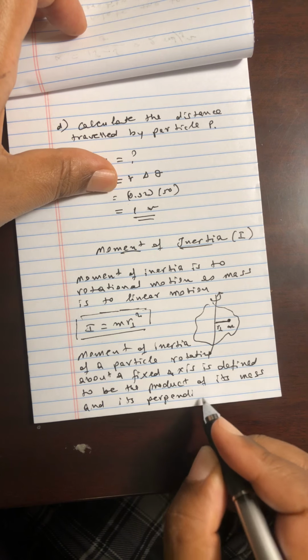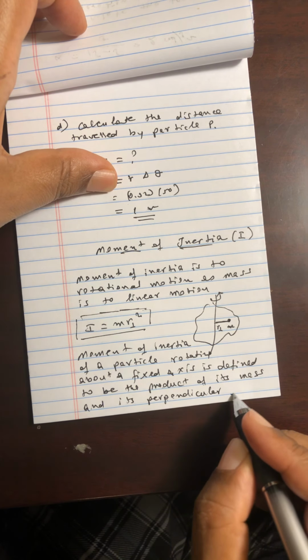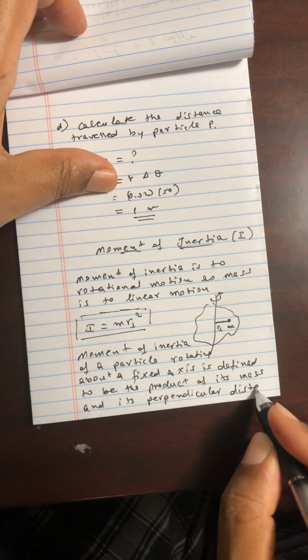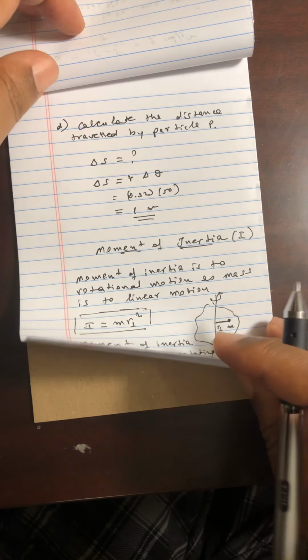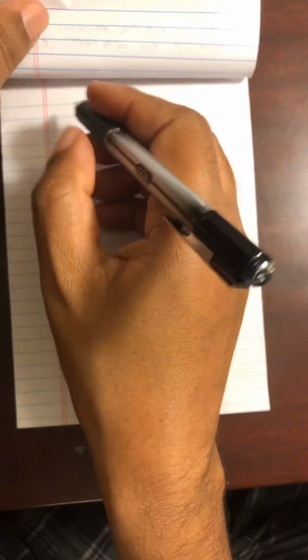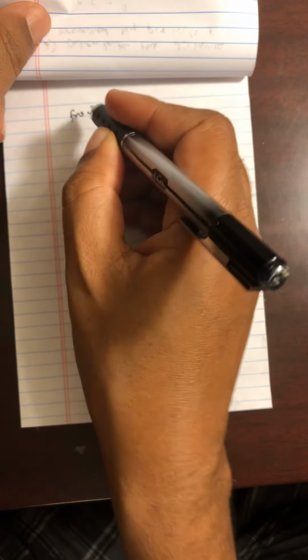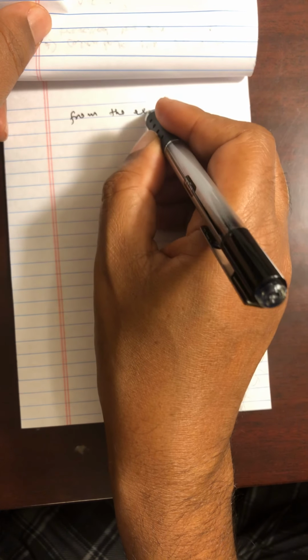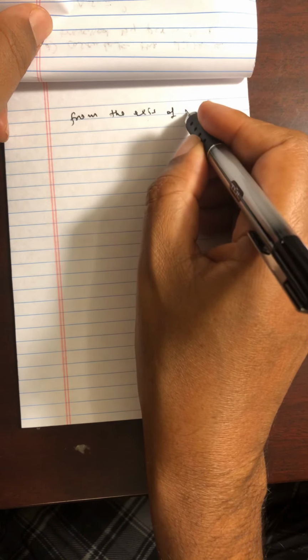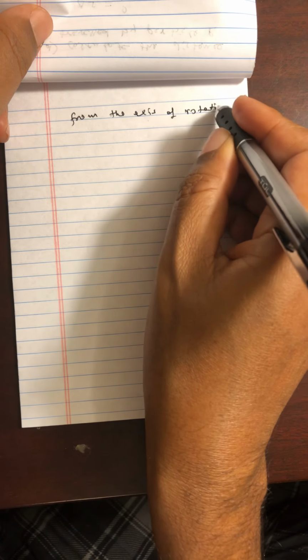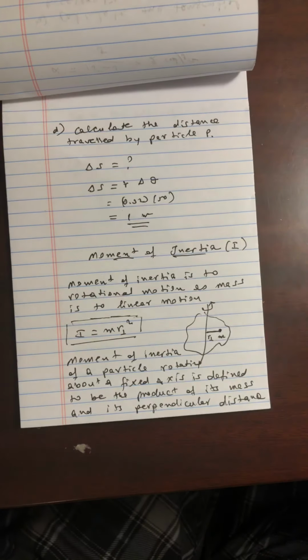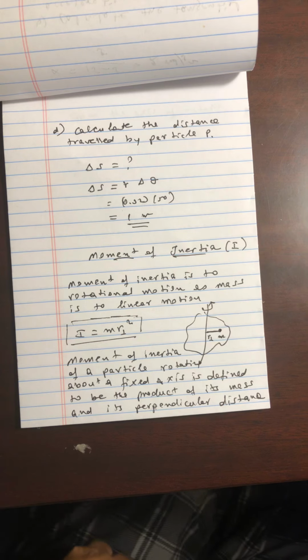Its perpendicular distance from the axis of rotation. That's the definition of moment of inertia.